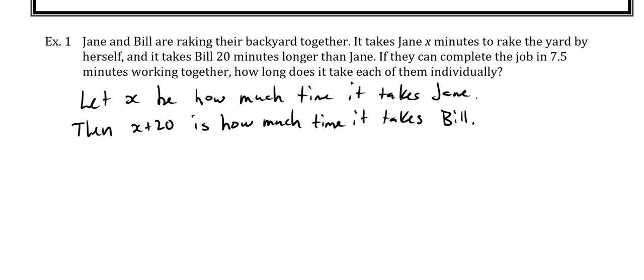If I tried that here and I did 20 over x, what would that mean? That would mean the length of time that it takes Bill that's more than Jane over Jane's time. I don't think that's useful. Or if I did 7.5 over x, again, I don't know what the time it takes them together divided by the time it takes her on her own. So it's like the ratio of the total time to the time it takes her. I don't think that's really going to help.